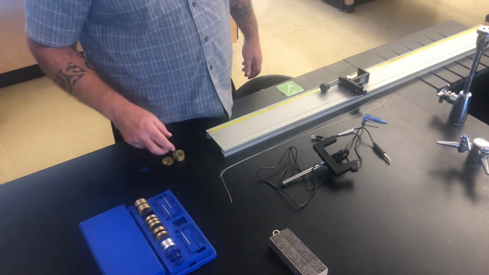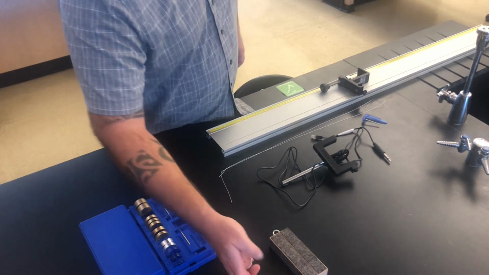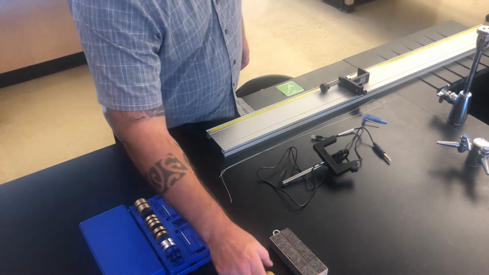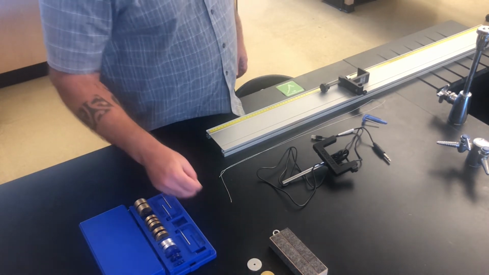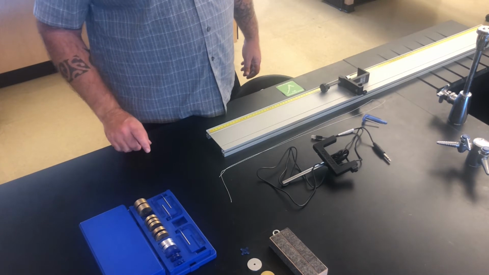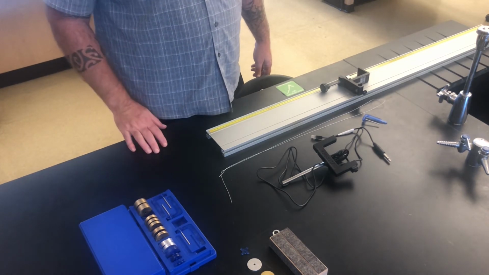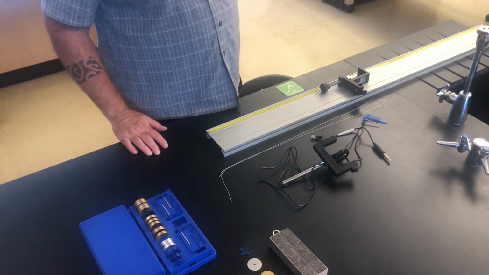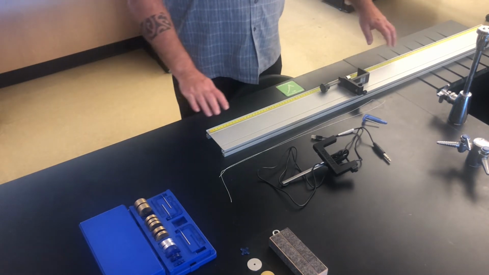I've determined the mass of this earlier. It is 130.5 grams. We'll also need a mass set in order to determine what's required in order to make it slide on the track. This is our track.